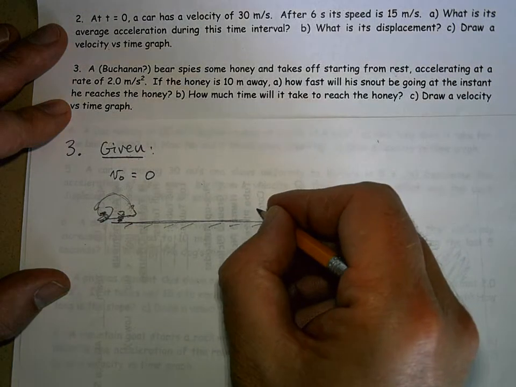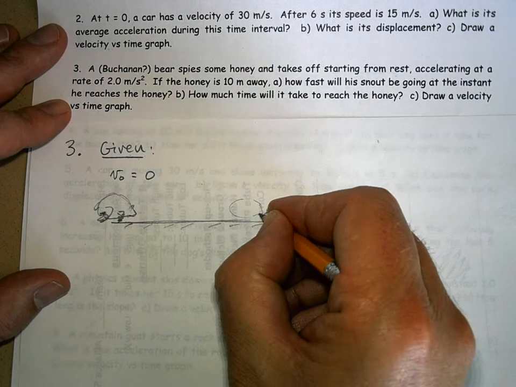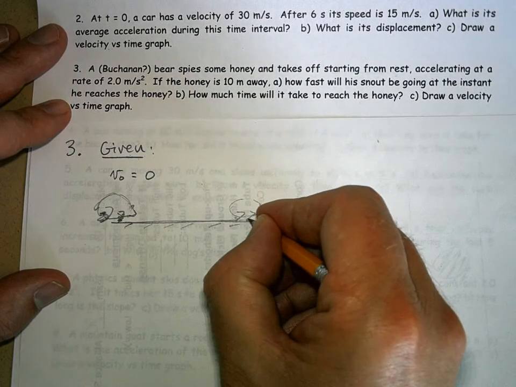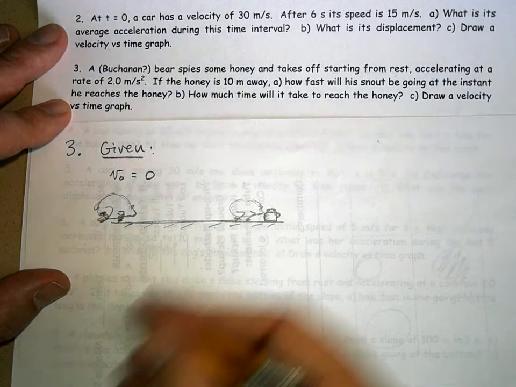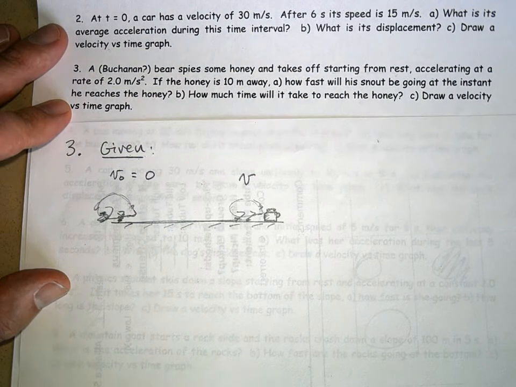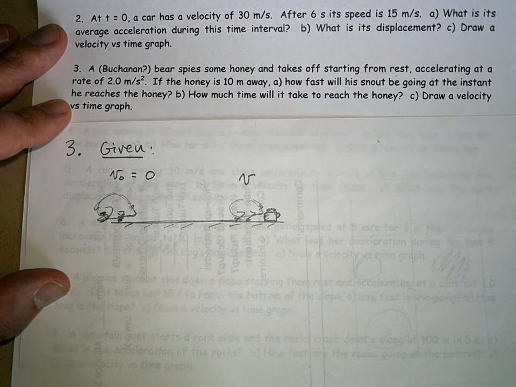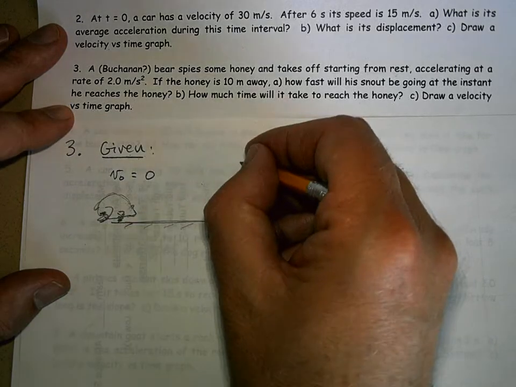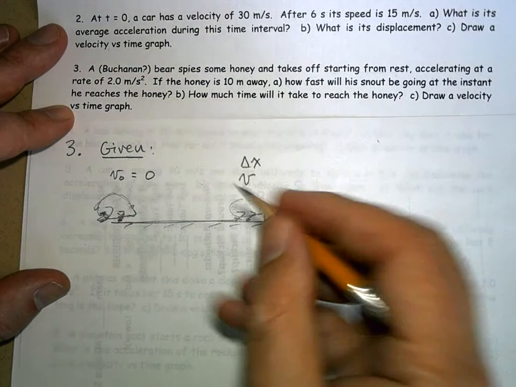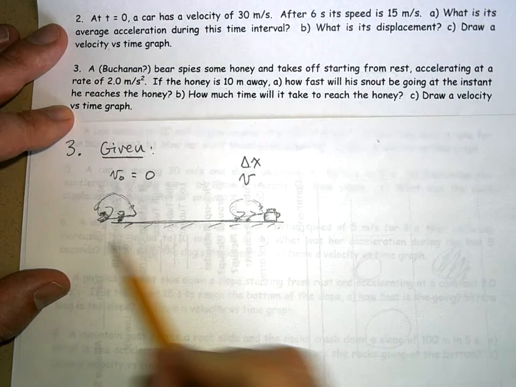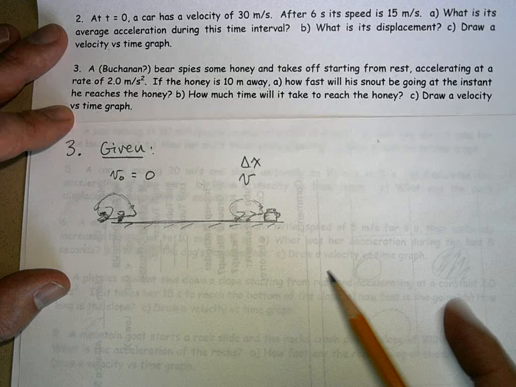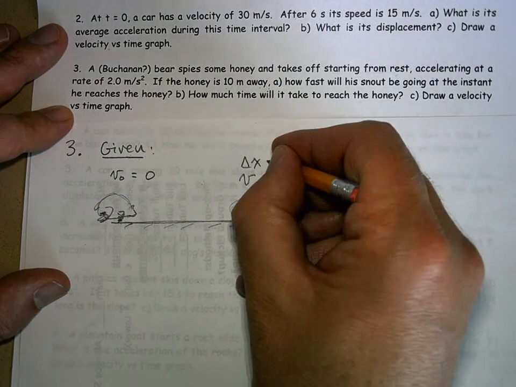So here's the bear. I'll just draw the bear as another blob with legs. Okay, and the bear is just reaching the honey, so we want to know what the final velocity is. We don't know what it is. But we do know the displacement. It says the honey is 10 meters away. Well, that's our displacement. That's how much the bear is going to change its position.